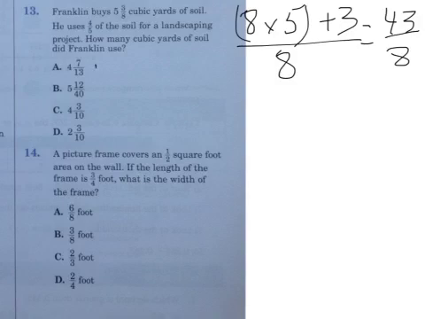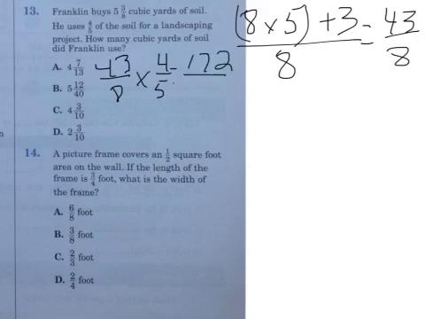So let's say 43 over 8. And we're going to multiply that times 4 over 5. So we're going to multiply 4 times 43, which is going to give us 172. And then we're going to take that 172 and we're going to say, 8 times 5 is 40. Let me erase this really quick right here so I have plenty of room to do our next step.